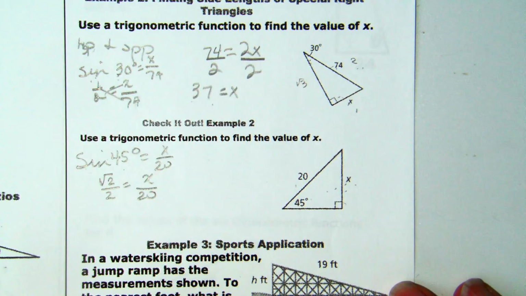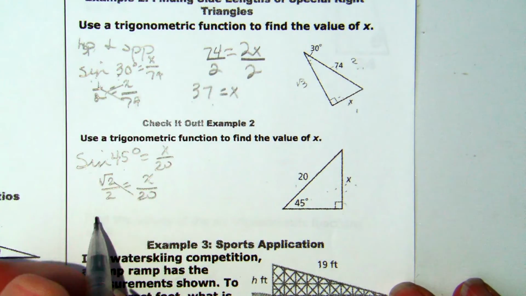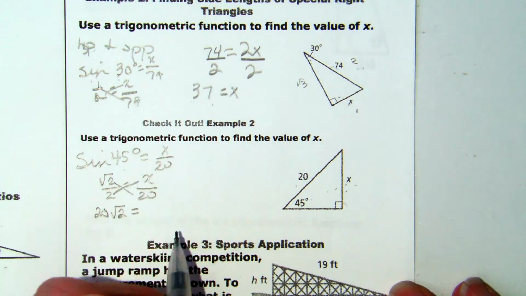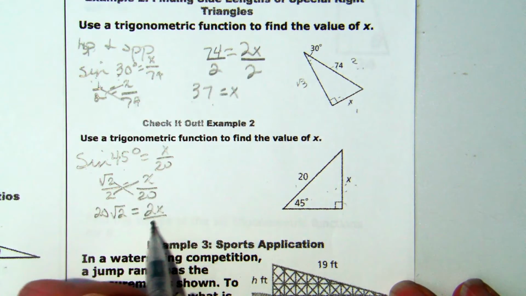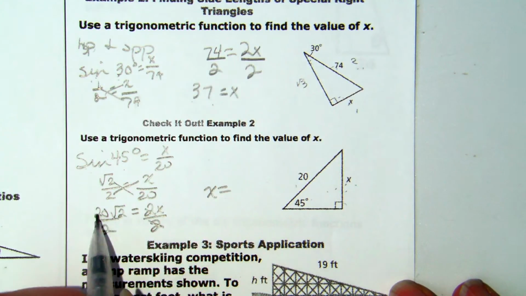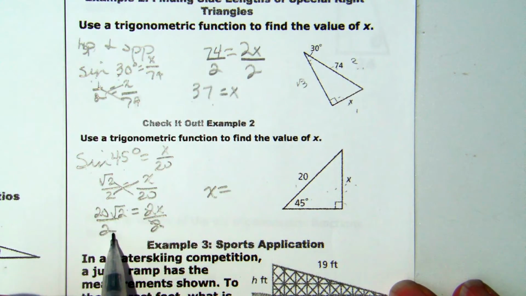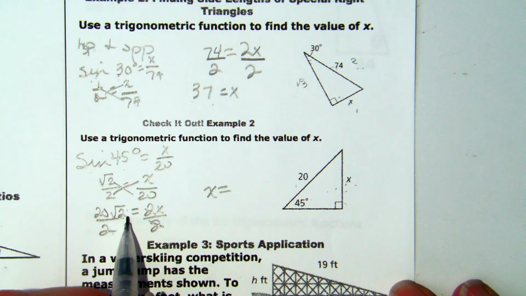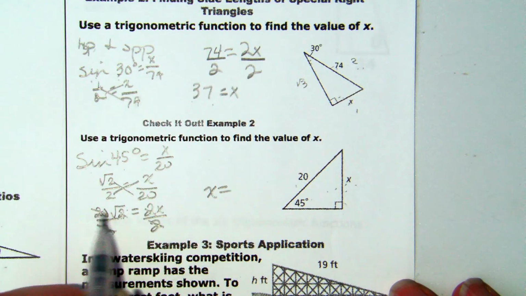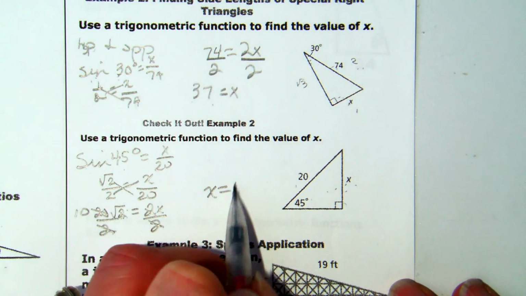I set up a proportion. Now I'm going to cross multiply and solve for x. Root 2 times 20 is 20 root 2 equals 2 times x is 2x, divided by 2, and I get x equals 20 root 2 divided by 2. This is not a 2, this is a 2 under this radical, so this 2 cannot simplify with this. This is not a 2, this is a 1 point something. But this 2 will reduce out with this 20, and I have 10 root 2, so x is equal to 10 root 2.